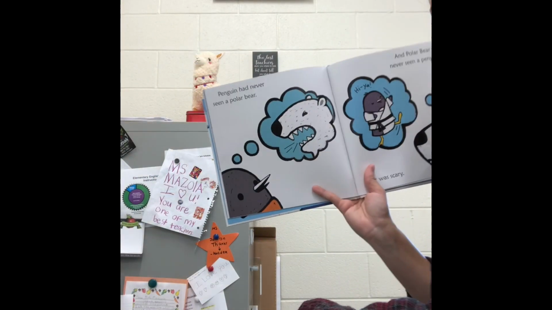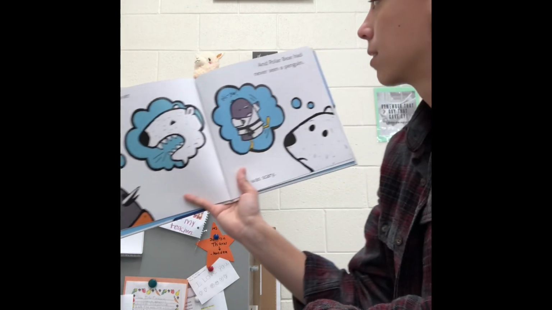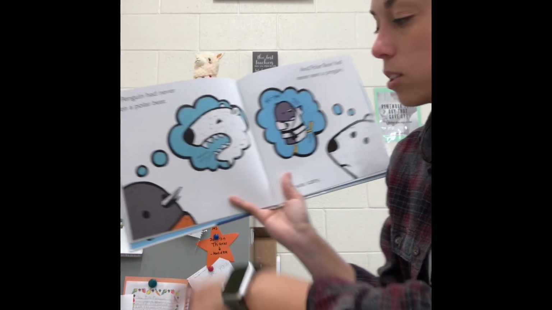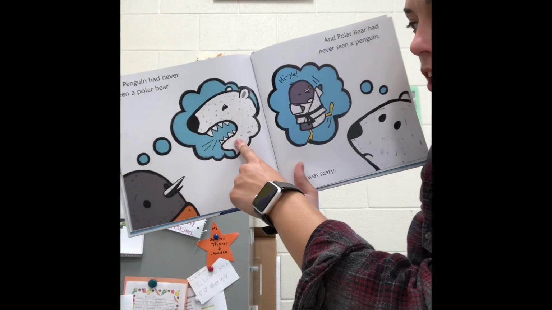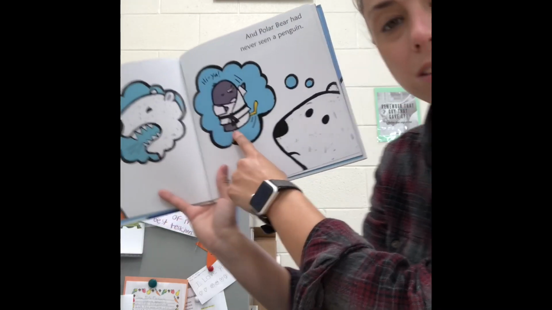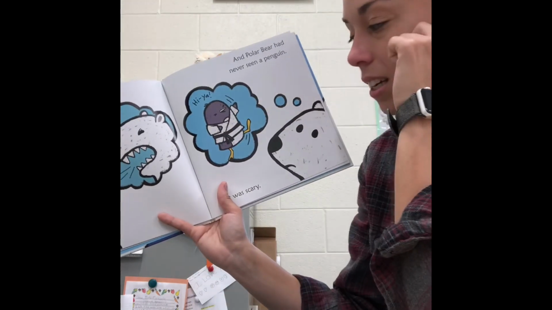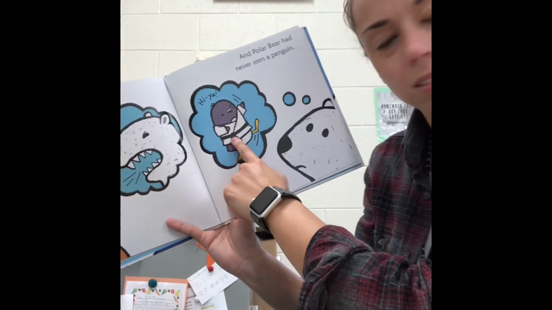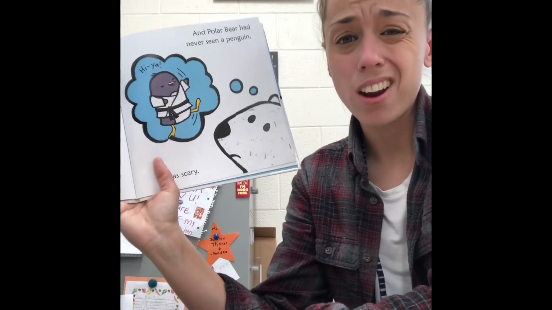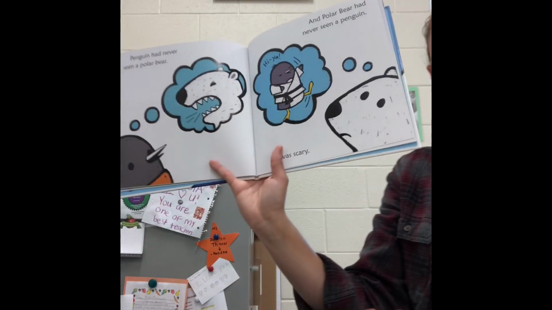Penguin had never seen a polar bear, and polar bear had never seen a penguin. So we see that Penguin has this thought in his mind that polar bears are super vicious. And then polar bear has this thought in his mind that Penguin is good at karate. Hi-ya! That he's going to karate chop him. And it was scary for both of them.